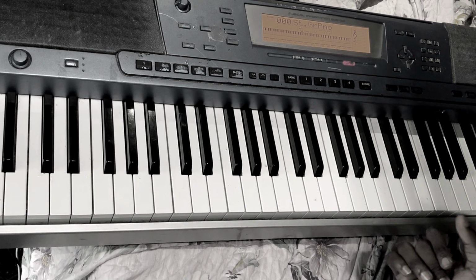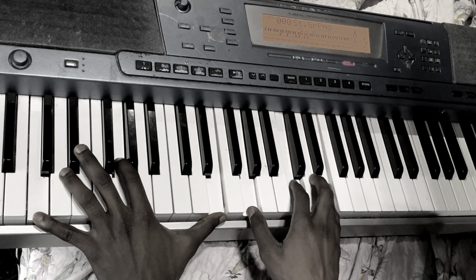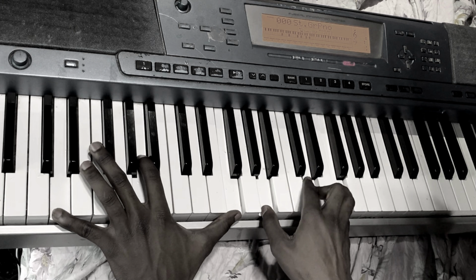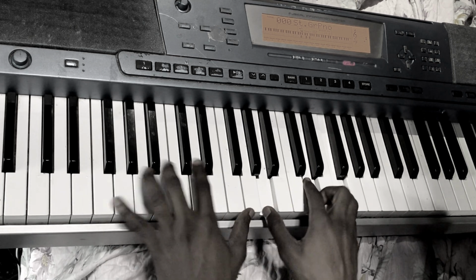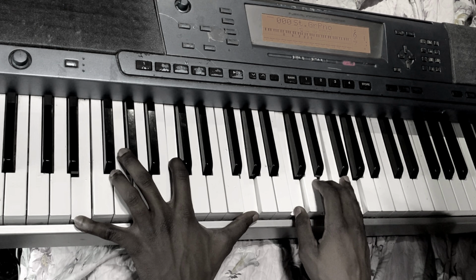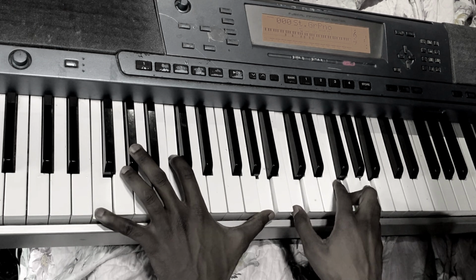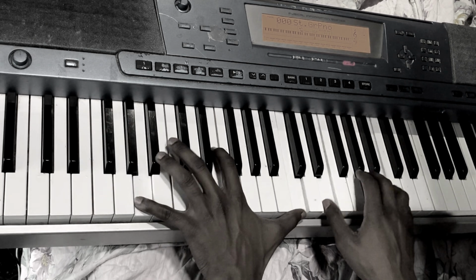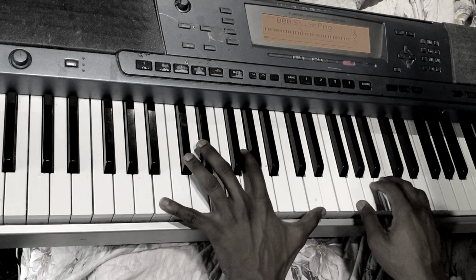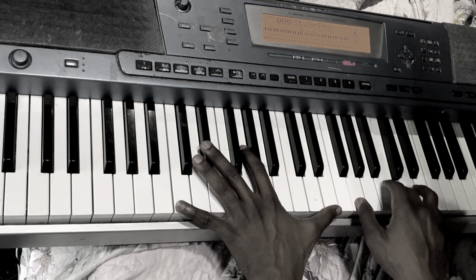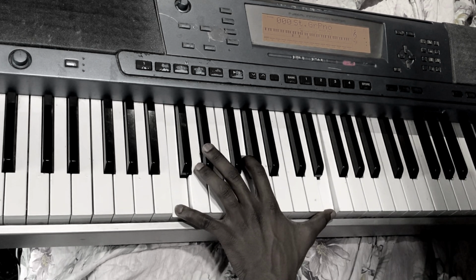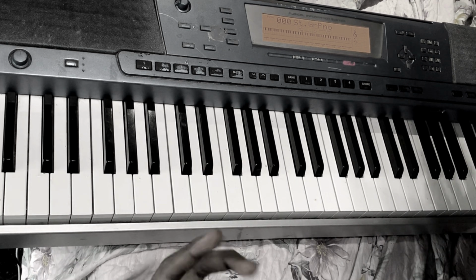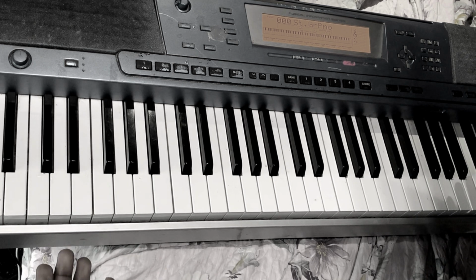So that's C major, that's A major, that's D minor, that's C major, that's F major, G major, E major, A minor, G major, and then C major again. So basically I can do a lot with only those triads.